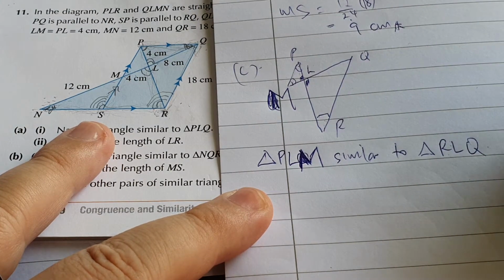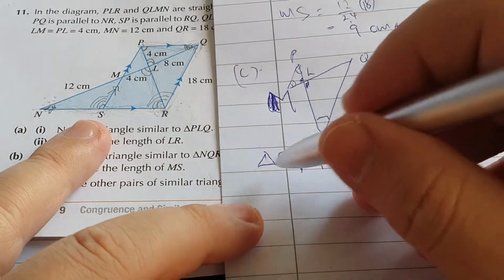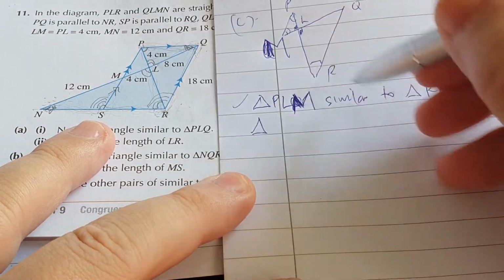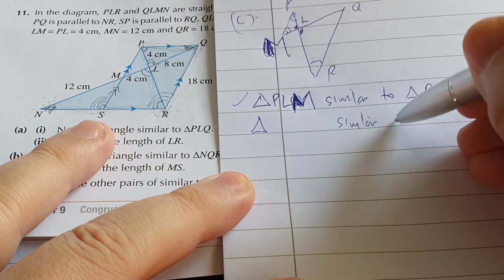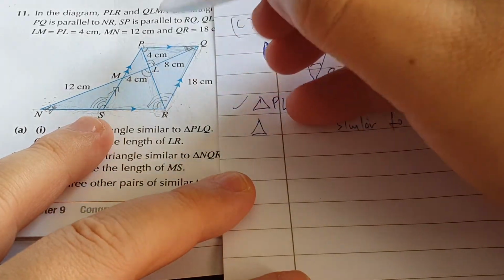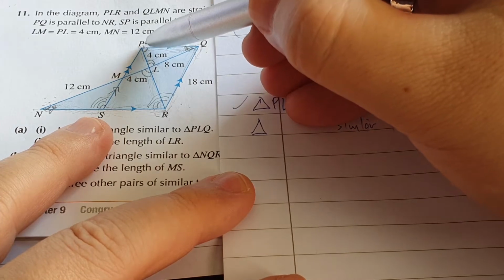Okay. So that's all for this part. Now you try and spot other similar triangles. This one similar to what? Okay. So we have done this already. Okay. Now any more that are here?